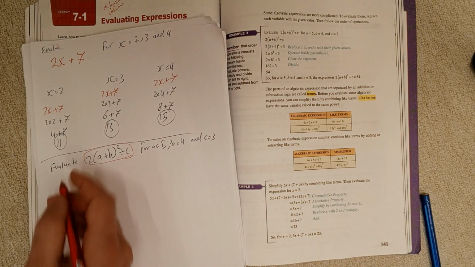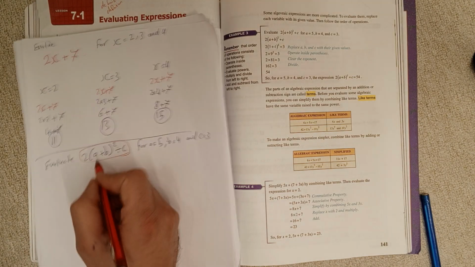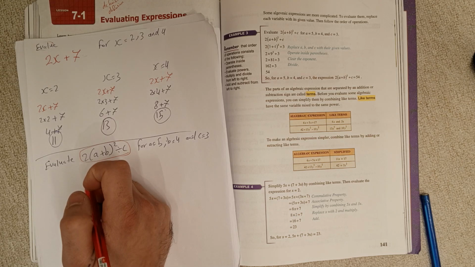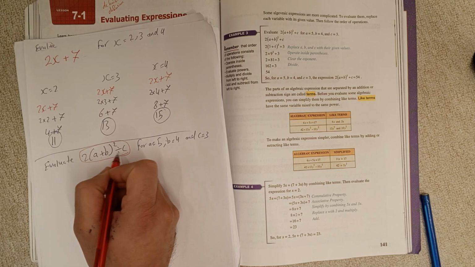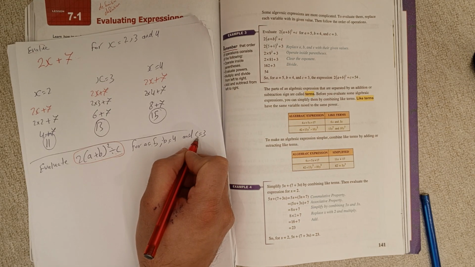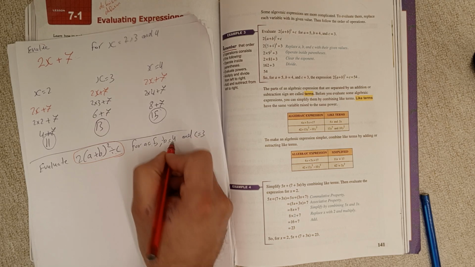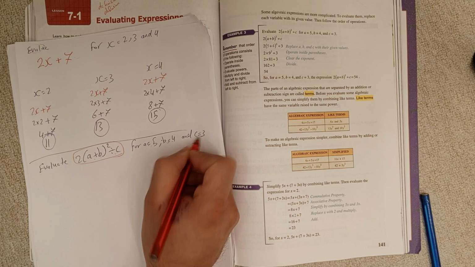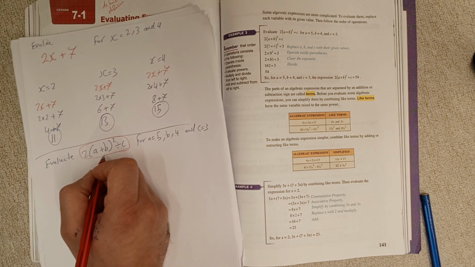Okay, so evaluate, we say that you need to find the answer. How? Look at the expression. There are 3 variables: a, b, c. But the values of a, b, c are given in the question. The question says a is equal to 5, b is equal to 4, c is equal to 3.